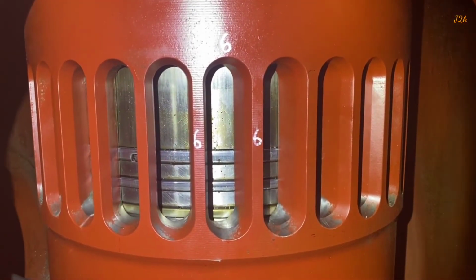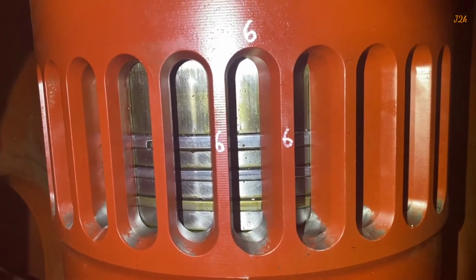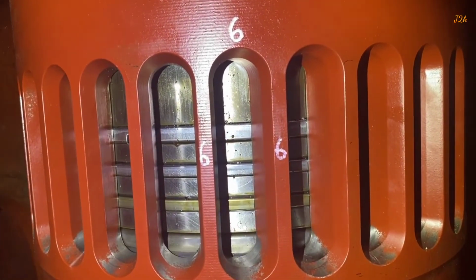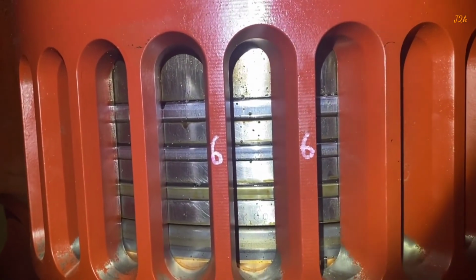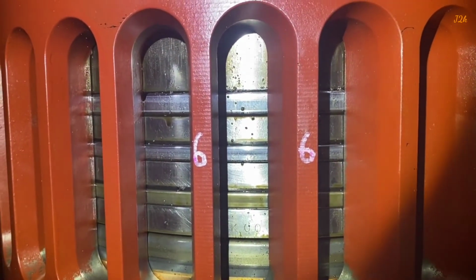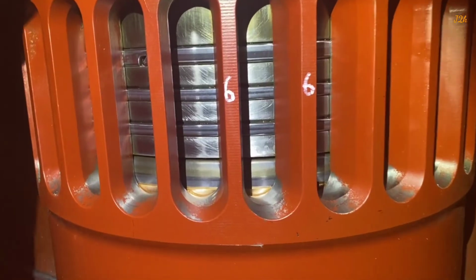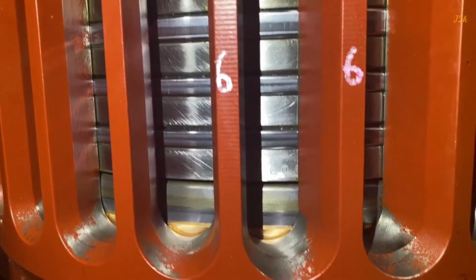And this is for the last cylinder, cylinder number 6. So we have to check the condition of the piston ring, the cylinder liner, and the piston crown.